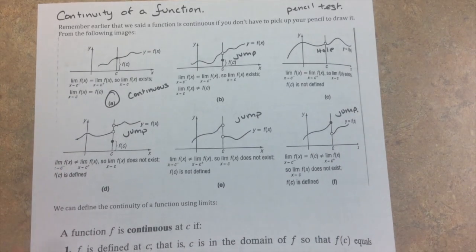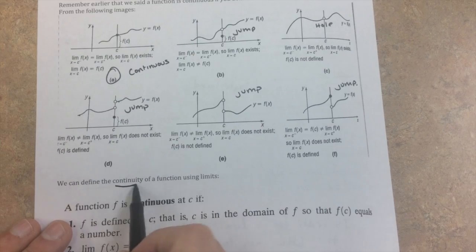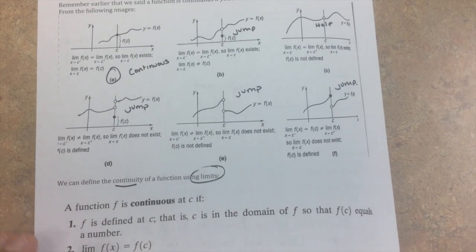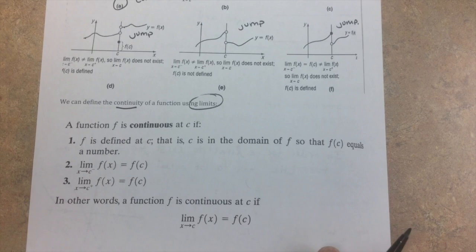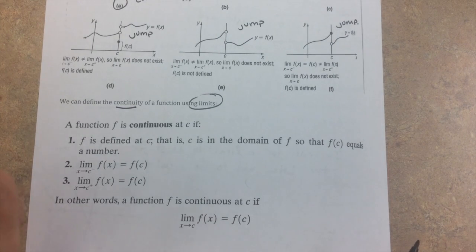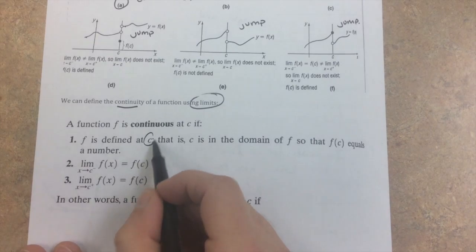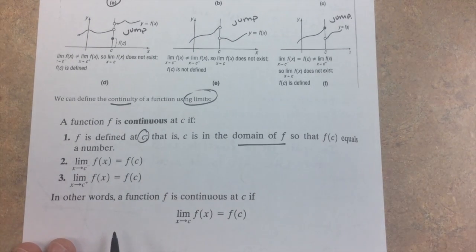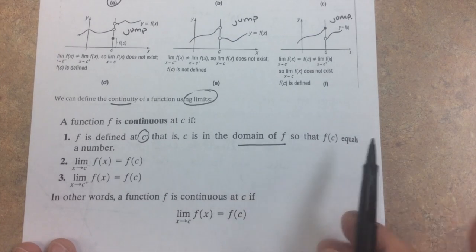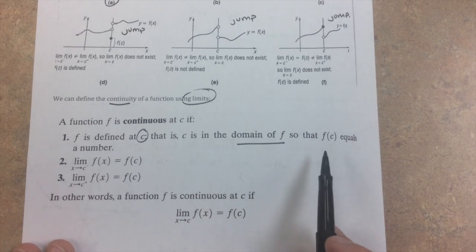And what we're going to do is define continuity using limits. There are three things required in order for a function to be continuous at every single point. So at any point c, we want c to be in the domain of f. That's important. If c is not in the domain, then it's not going to be continuous.